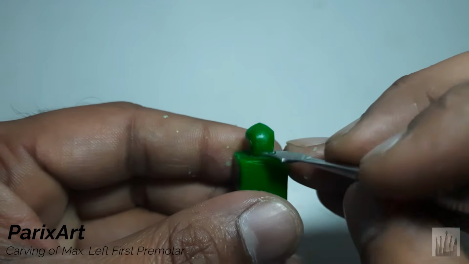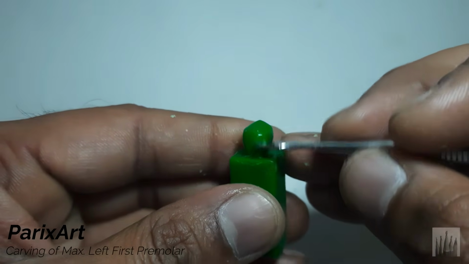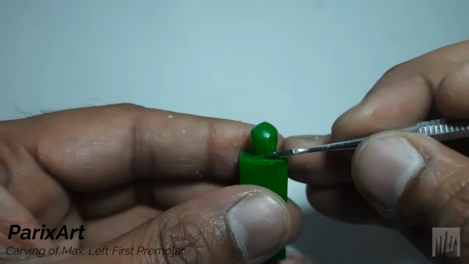Well, the lingual side doesn't have a prominent ridge for the middle lobe as buccal. It has smooth curvatures only. Just rounding off on the lingual.